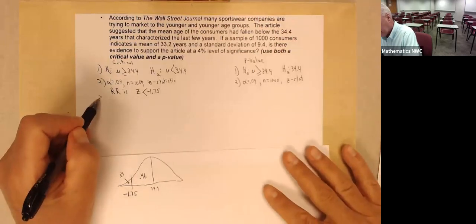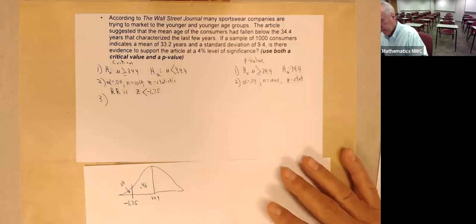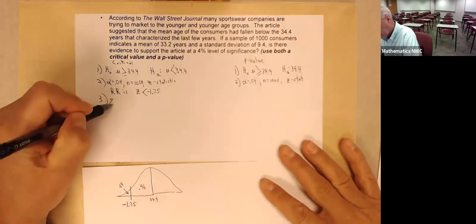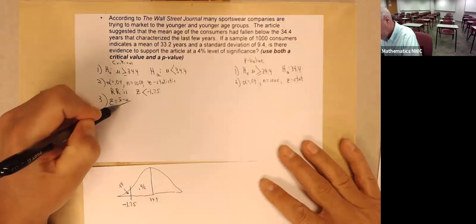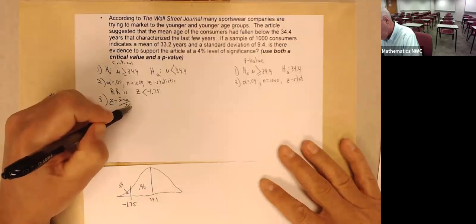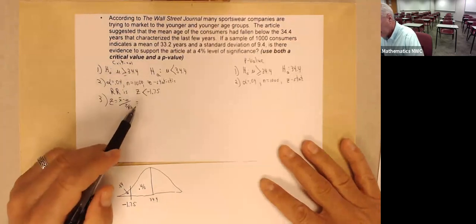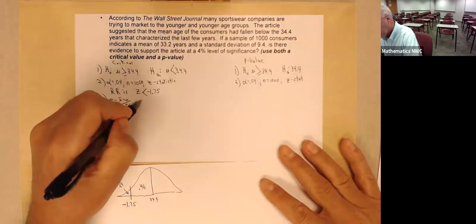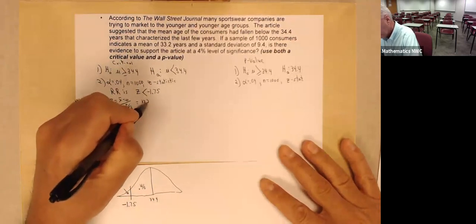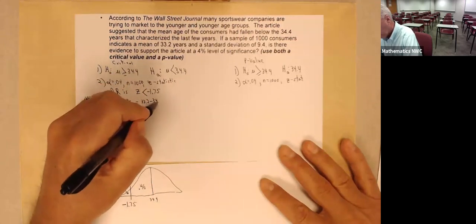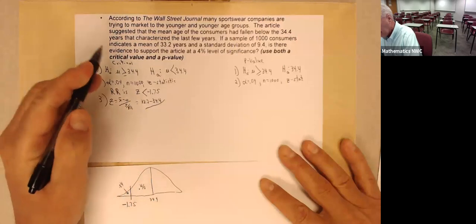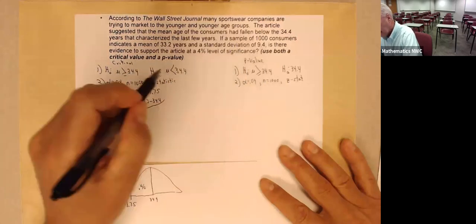I go to my step 3. I calculate the Z-score: sample mean minus hypothesized mean, over s divided by the square root of n. The sample mean was 33.2. Hypothesized mean was 34.4. Standard deviation was 9.4.